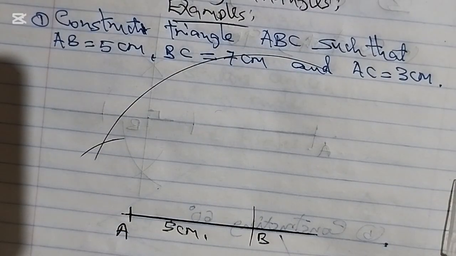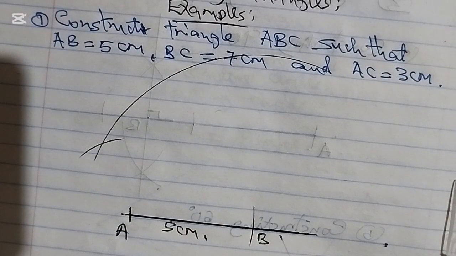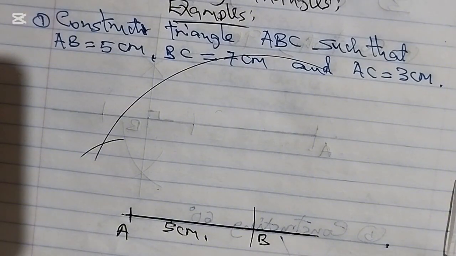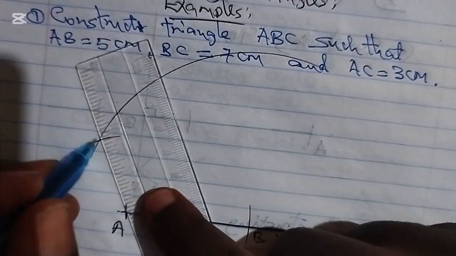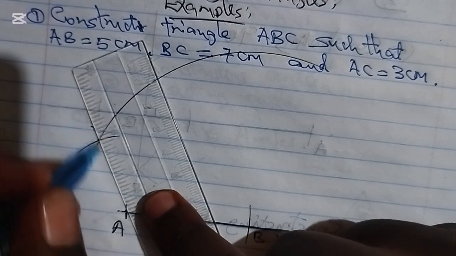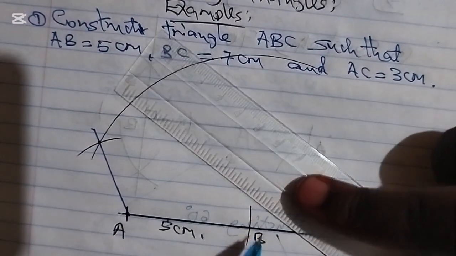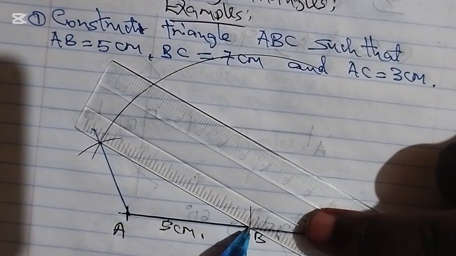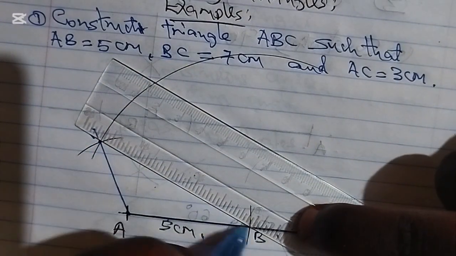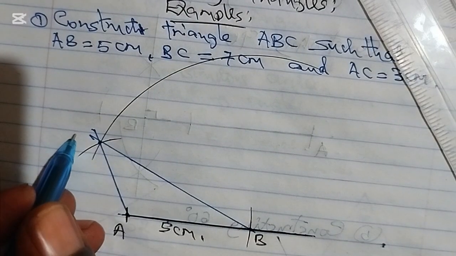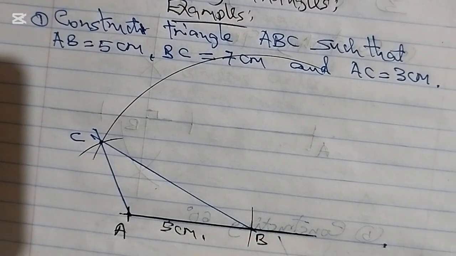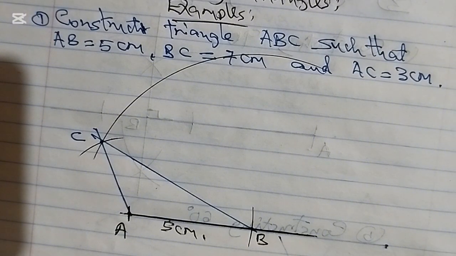Where the two arcs have cut each other is the point we call point C. So now I join A to that point, and I also join B to that very point. And by doing that, you would have constructed triangle ABC.